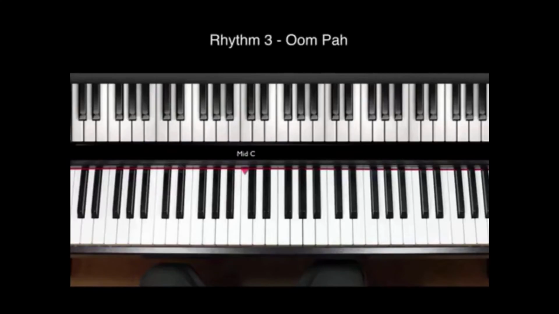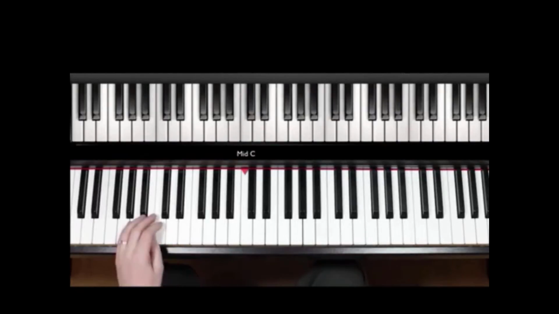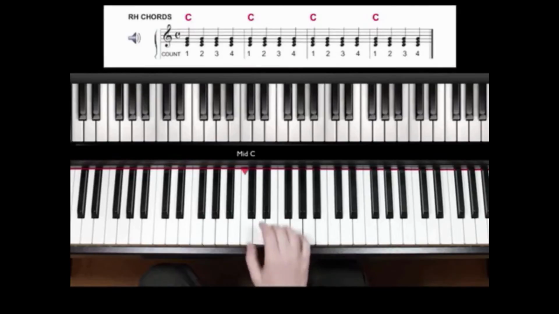Rhythm number 3, oompa. It's called oompa because that's how it sounds. Oompa, oompa. Practice playing a right hand C chord at a steady 4 beats per bar. 1, 2, 3, 4, 1, 2, 3, 4.